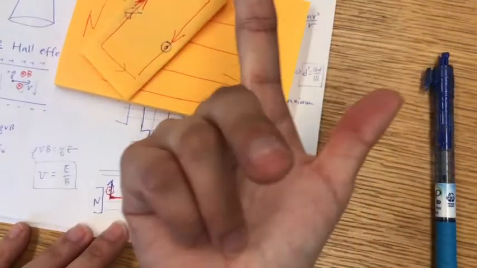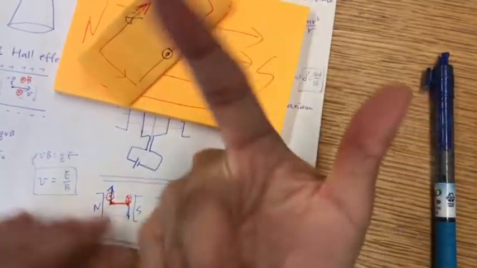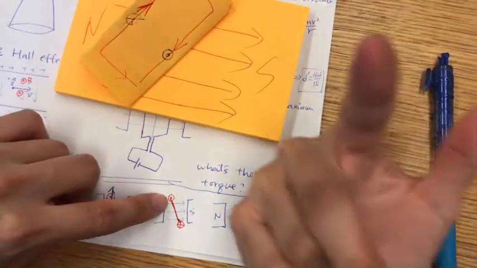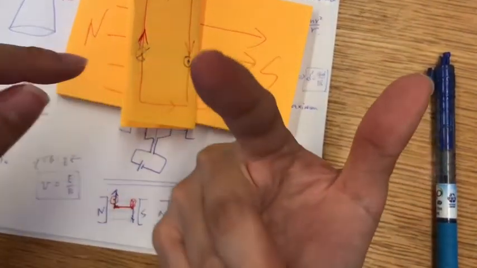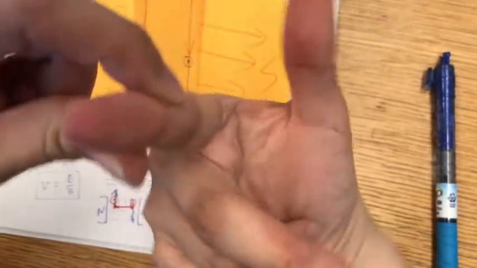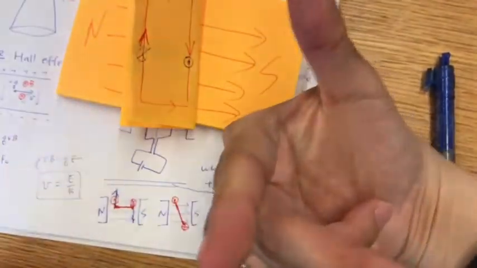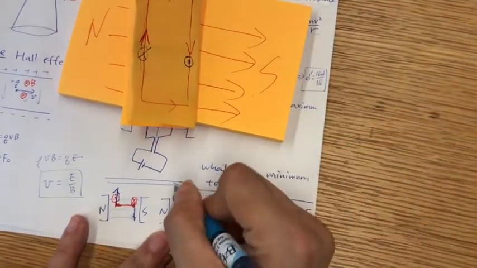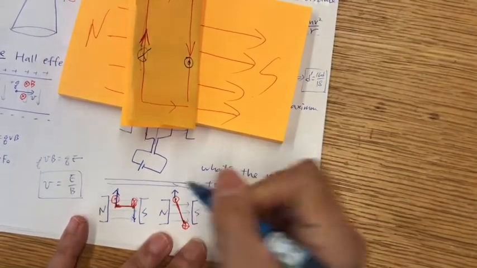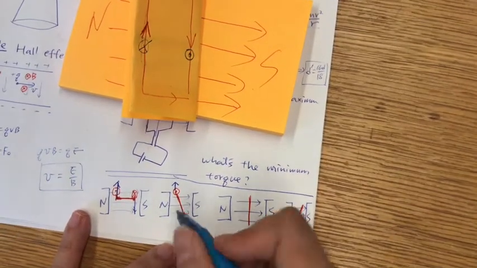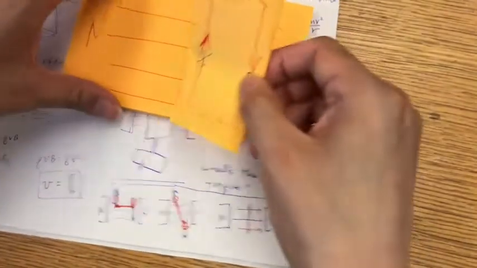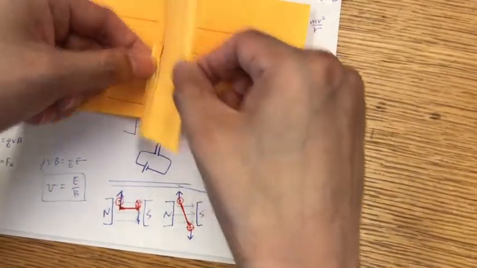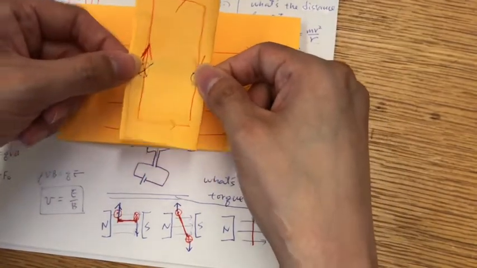Again, we can use the right-hand rule. At this line, current is going out, field this way, so force is going up. Similarly, you can do the same thing here. Force is going down.